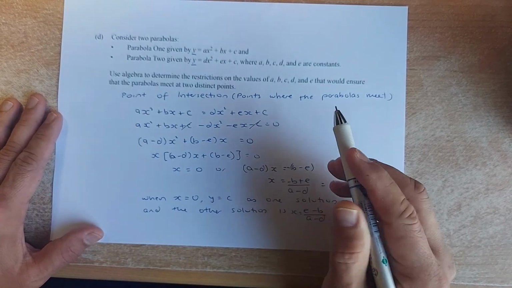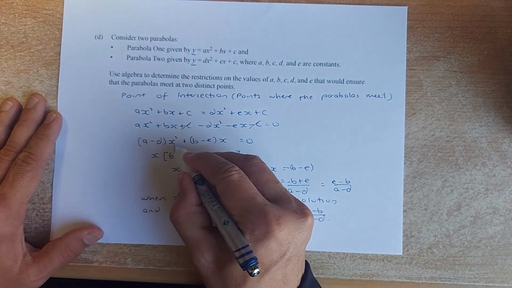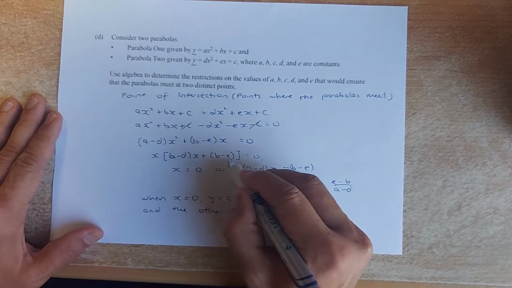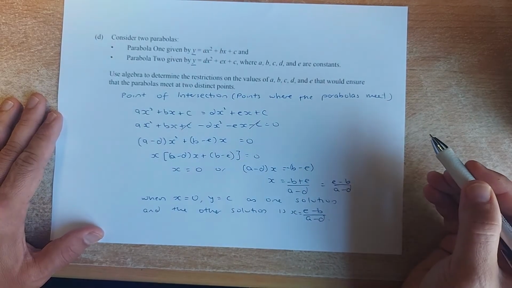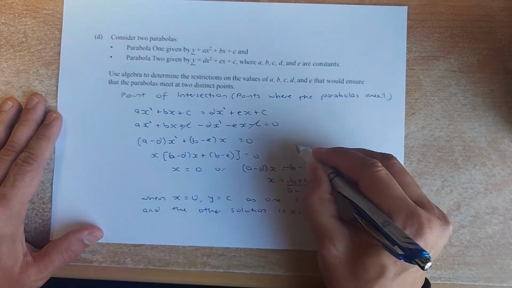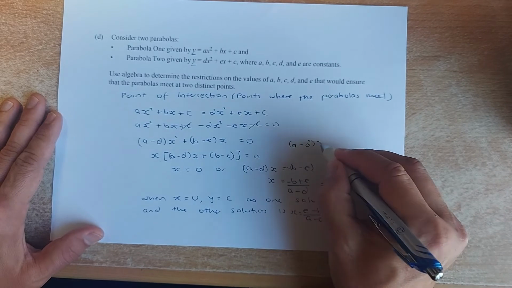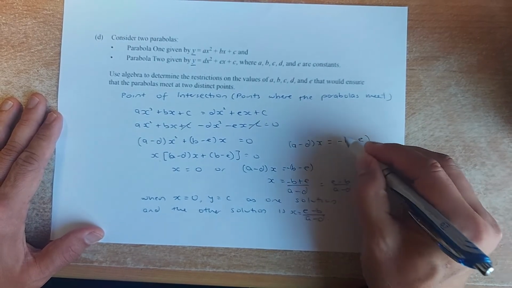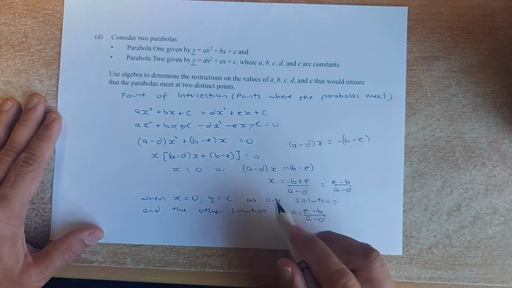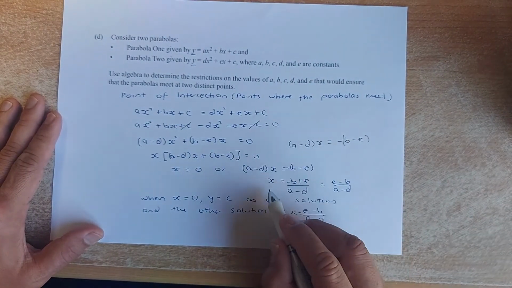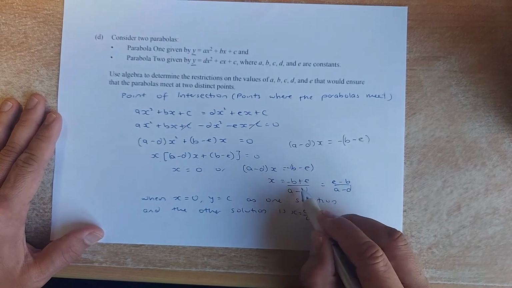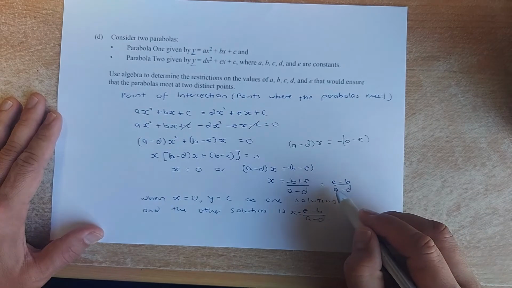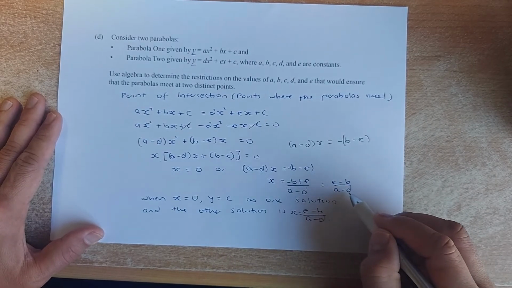Okay? So once you have done that, solving, factorize it. x is the common factor. So what you are left with is x times (a minus d)x plus (b minus e). So now we're going to solve x equal to 0 or (a minus d)x equals minus (b minus e). Okay, so you bring it over. So now x equals minus (b minus e) divided by (a minus d), or simplified, it's going to be (e minus b) over (a minus d).